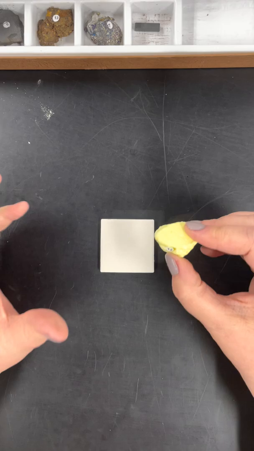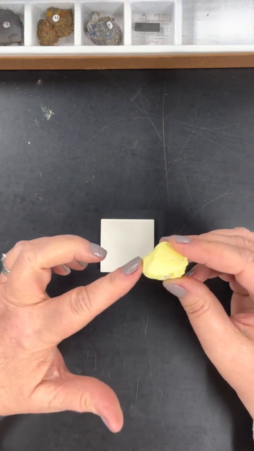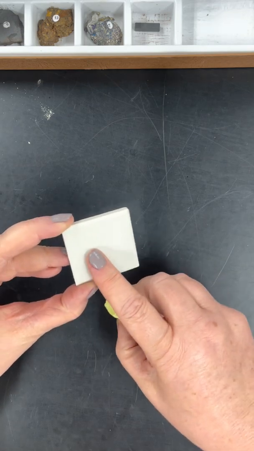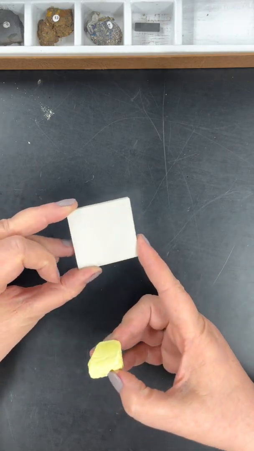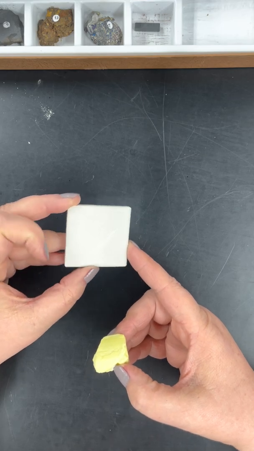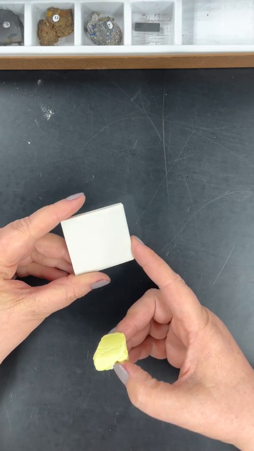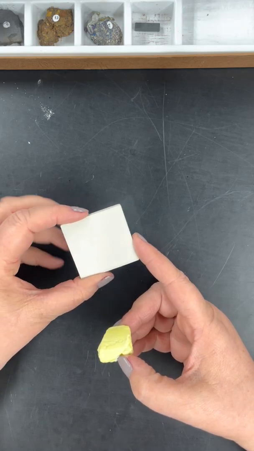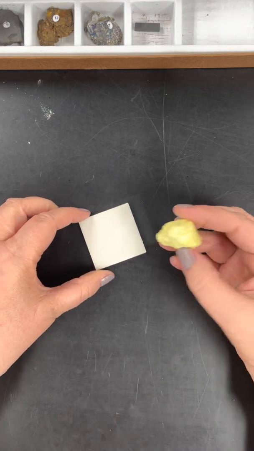And that helps to identify, because that's a very specific characteristic. So I'm taking an unglazed porcelain square. I know in your video it showed the guy was using sandpaper, and if I have time to go to the store today after school, I may grab some sandpaper for you guys and you can use that too. But here's what you do for a streak plate.